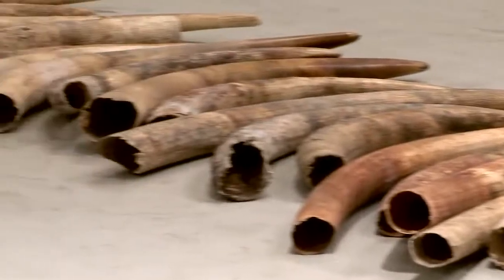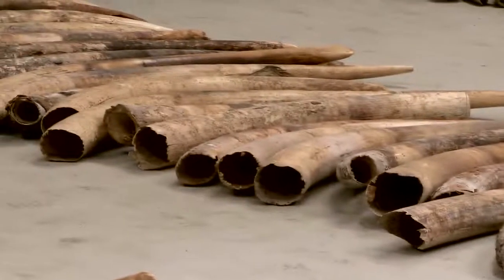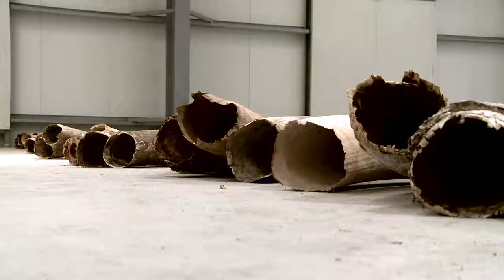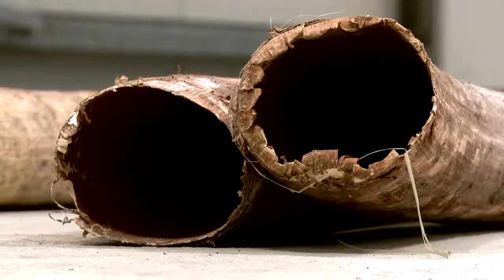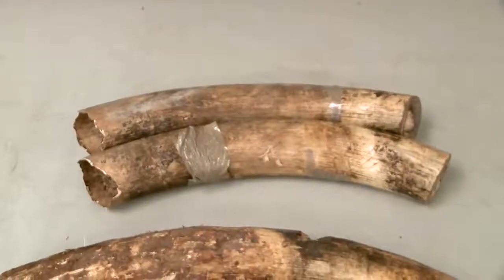For tusks cut into sections, keep only the base piece. The base is the end of the tusk closest to the jaw. Remove all other pieces of the tusk. These will not be sampled.